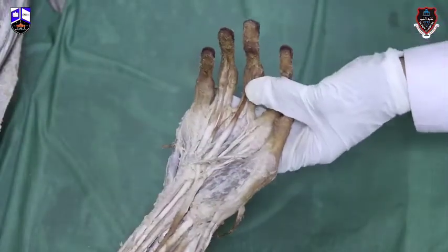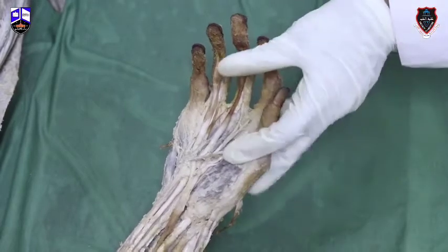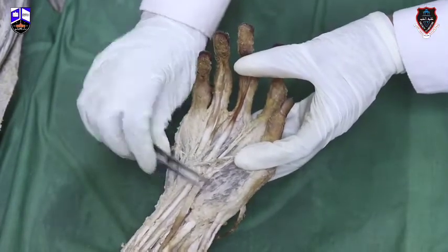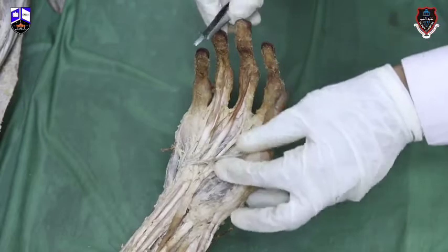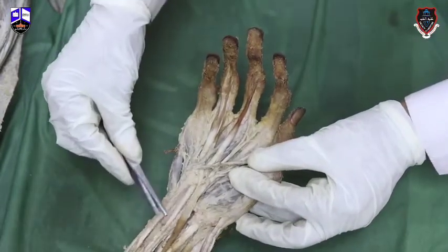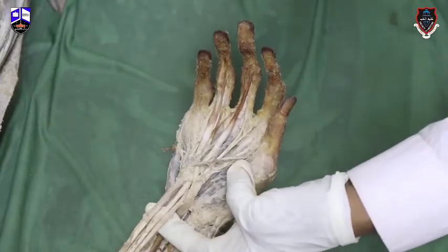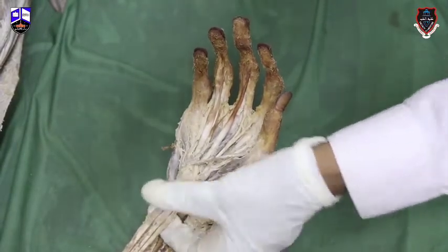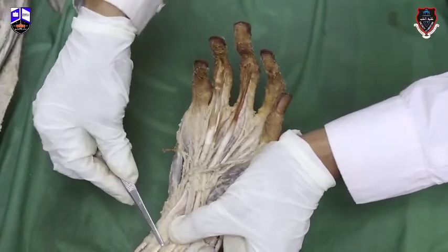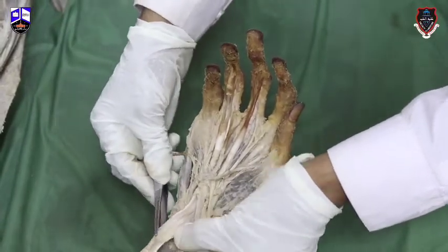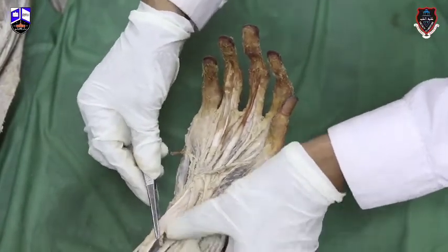Now, to see the contents of the carpal tunnel, in this specimen we have removed the flexor retinaculum. Our first set is the tendons of the flexor digitorum superficialis, and immediately below it are the tendons of flexor digitorum profundus.